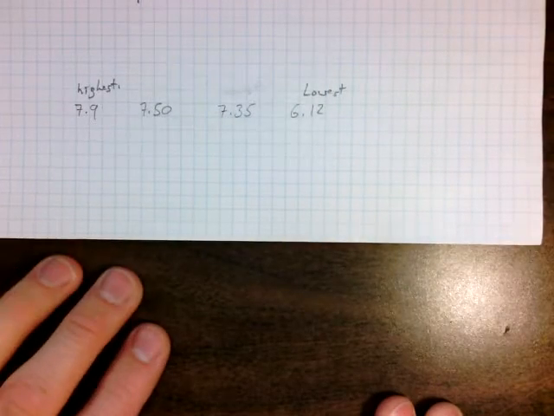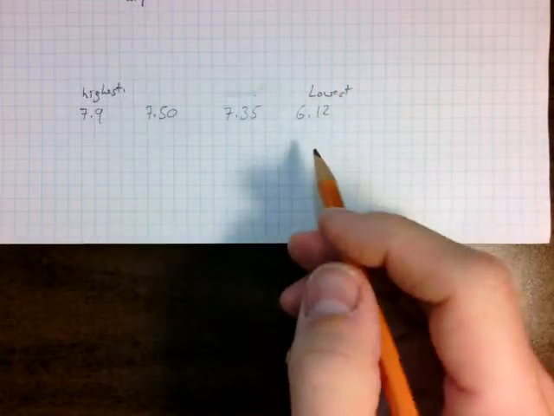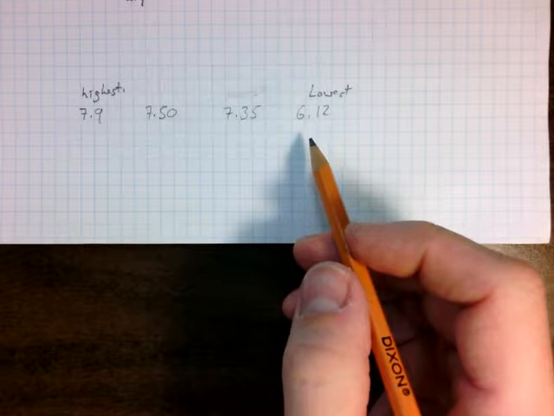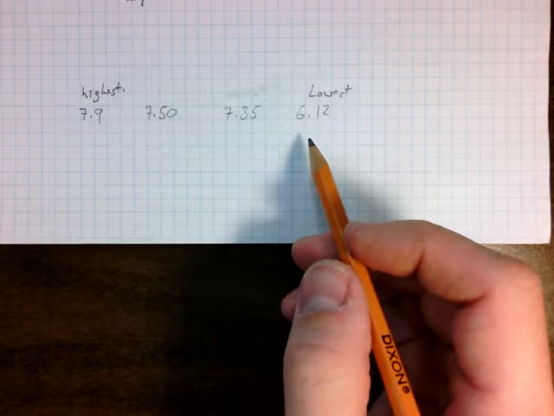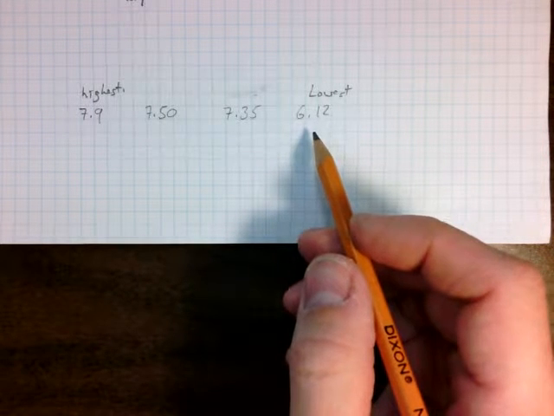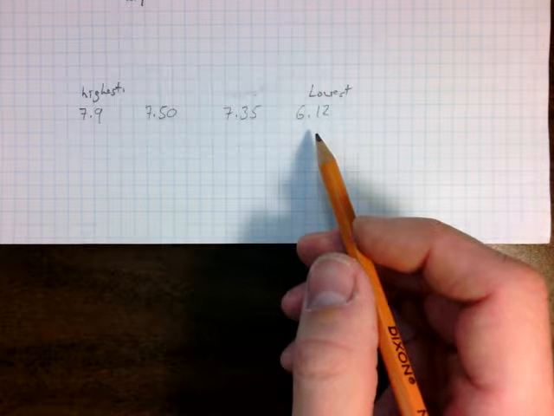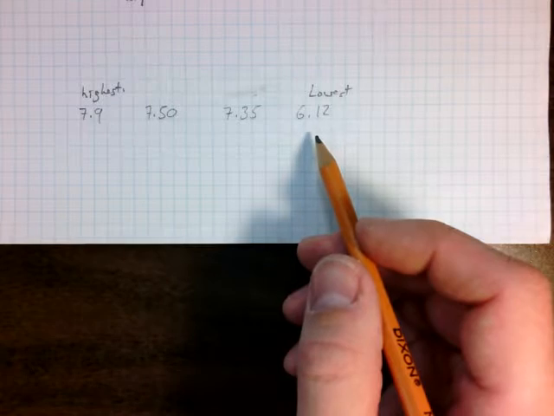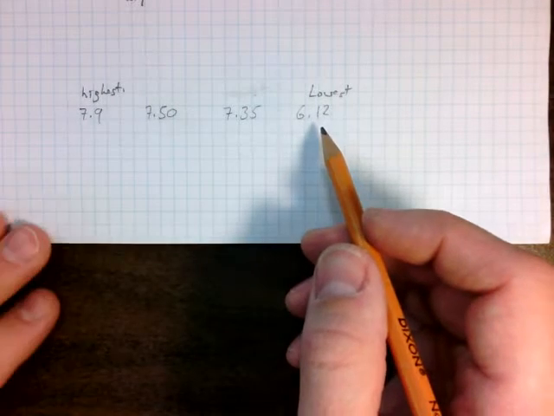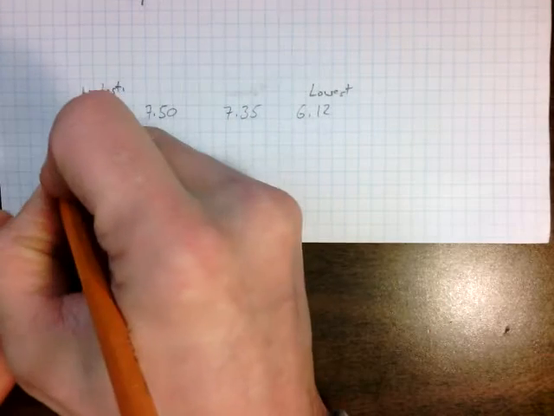Okay, so next step, I look at my lowest, and I have to choose a number just a bit smaller than that to start my number line. So this is 6 and 12 hundredths. I could go with 6 and 1 tenths or 6 and 10 hundredths, but again, to make it easier on myself, I'm just going to start at 6.